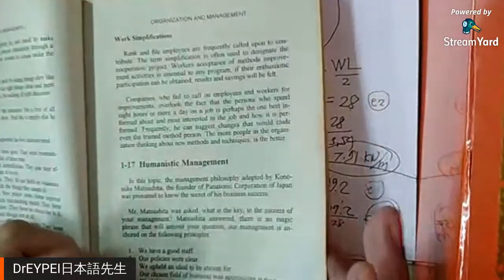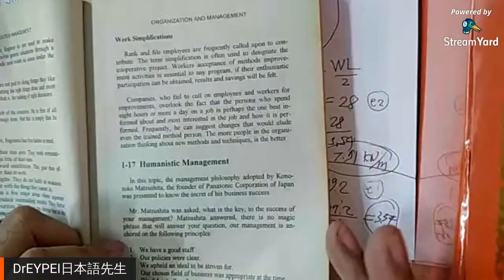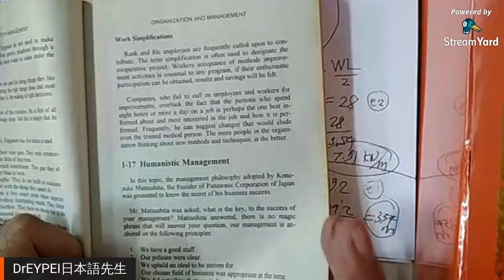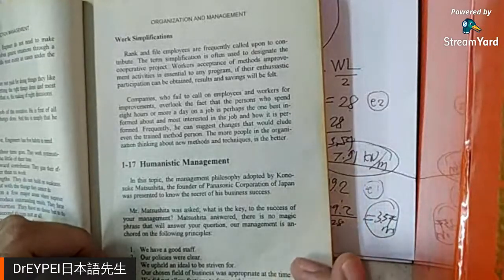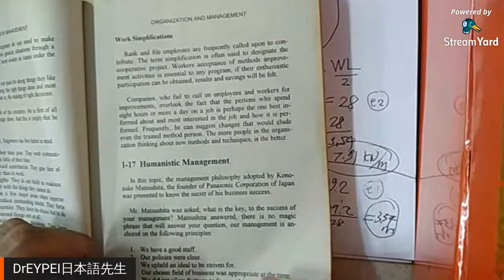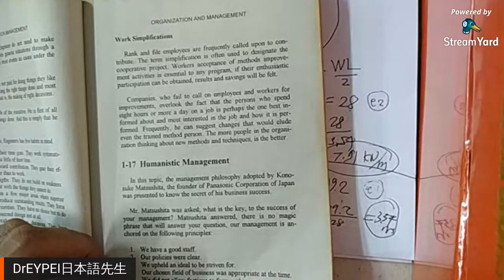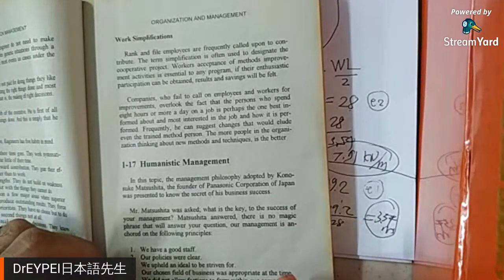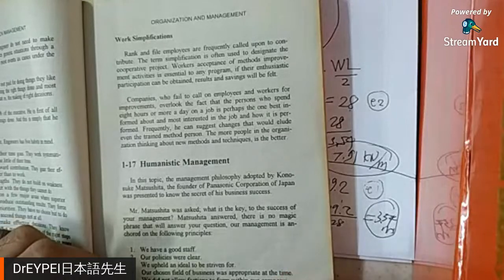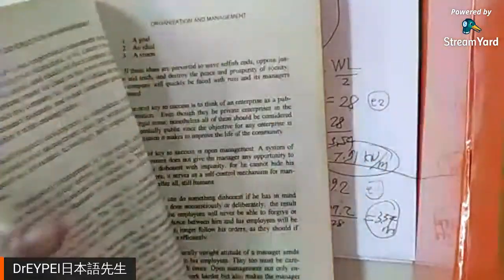Particularly, we engineers do not believe in magic. Number one, we have a good staff. Our policies were clear. They upheld the ideal to be strived for. Our chosen field of business was appropriate at any given time. We did not allow factions to form within our company. So we have to work in one direction. We regarded the company as a public institution. We followed a policy of open management. We work towards a system of management by employees. Napakaganda, ano? Transparent, no? Even though they are private company.